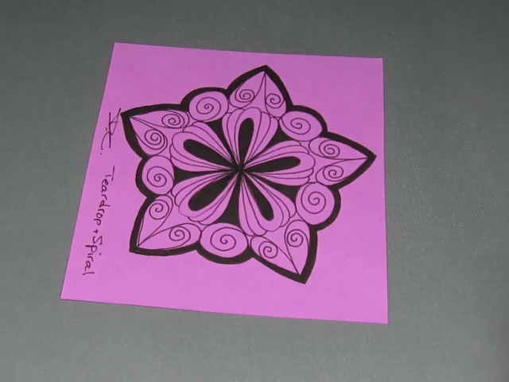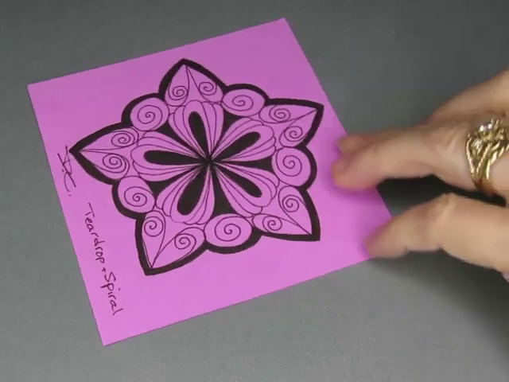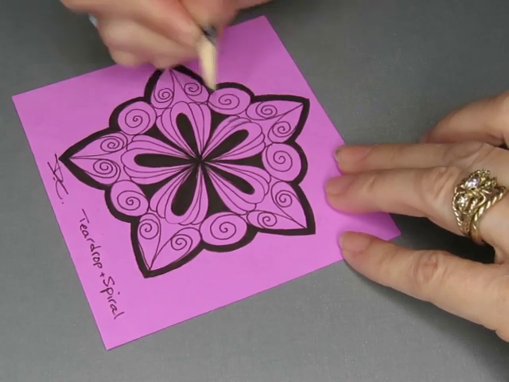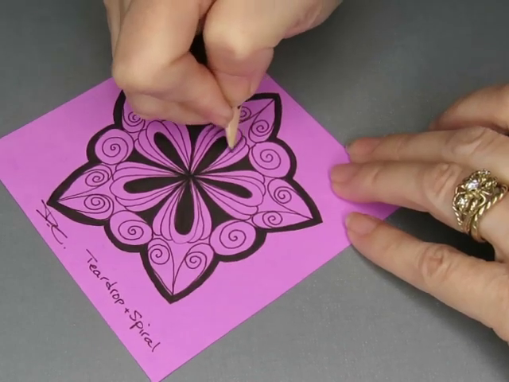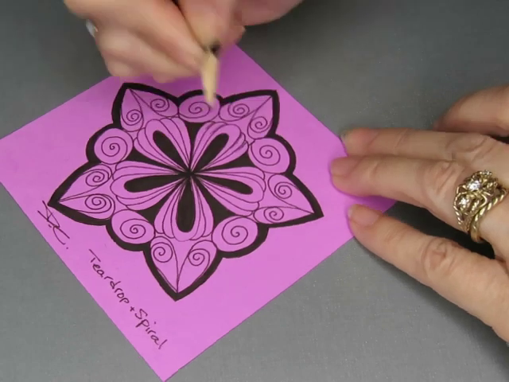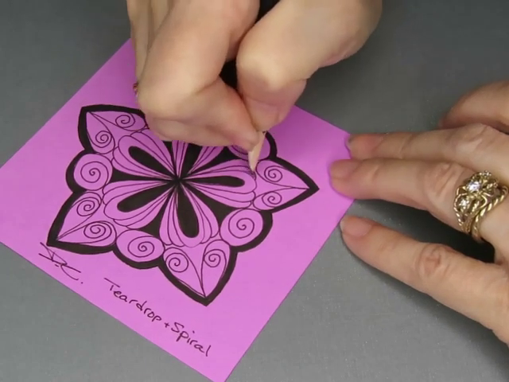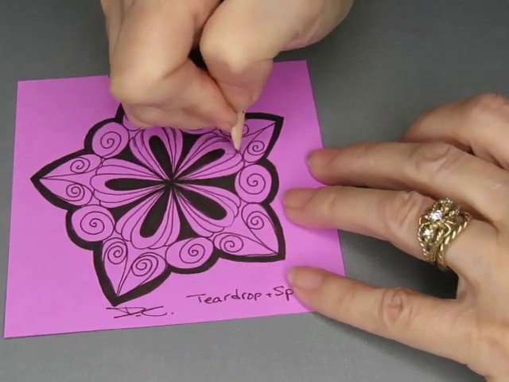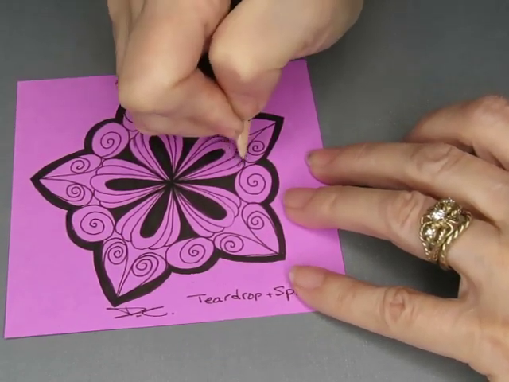So I'm going to shade right here. This is where I like to shade when I do feathering. I like to shade right there at the tip, and then just bring down the graphite with my blending stump.